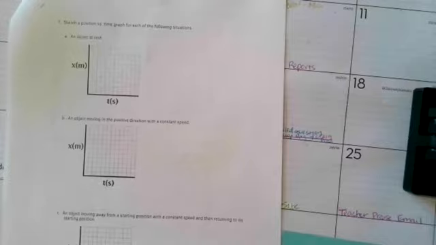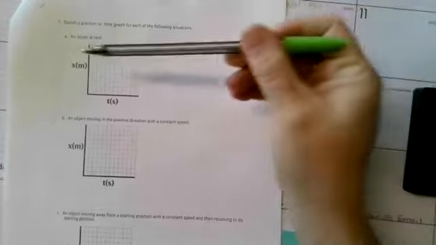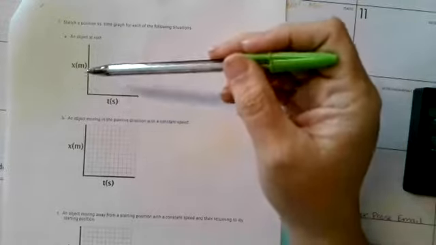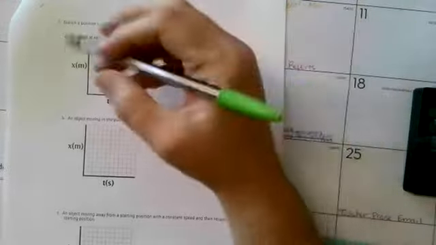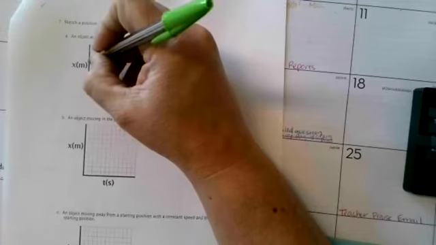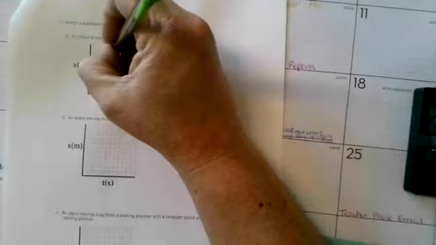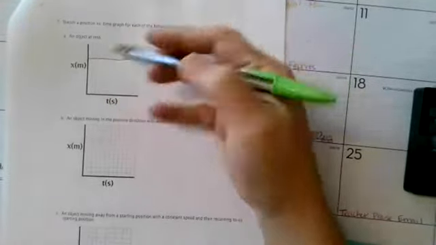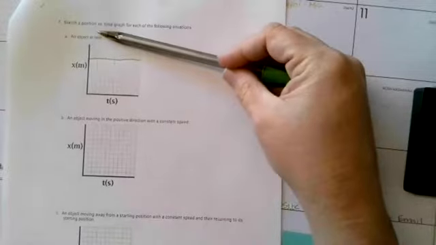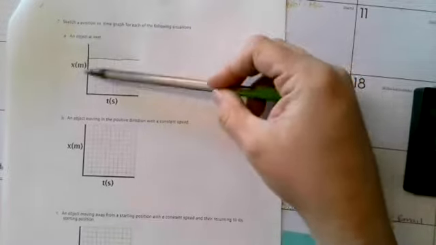The first one says an object is at rest. So let's think about this. If something is standing still, it's at rest, then time is changing, but the position is not changing. It doesn't matter where we put it, which position they're at, they're just stopped, right? So this is going to be like that y equals b. There's no relationship type thing. We're going to be stopped here at a position, and time is going to pass, but we're not going to move, right? So we just have a straight line. And it doesn't matter where you put that straight line, because it didn't give us a number. It just said an object is at rest. It didn't say where it's at rest.